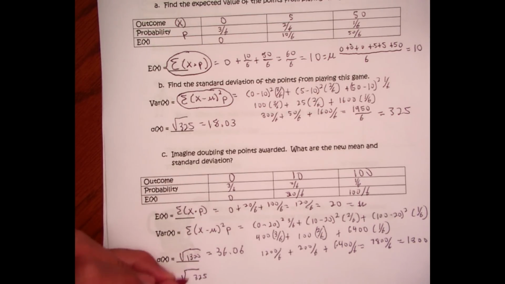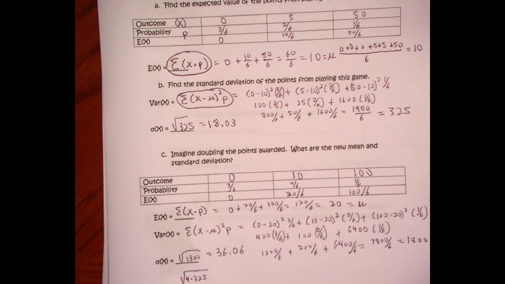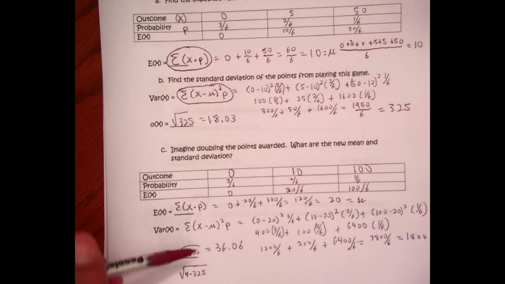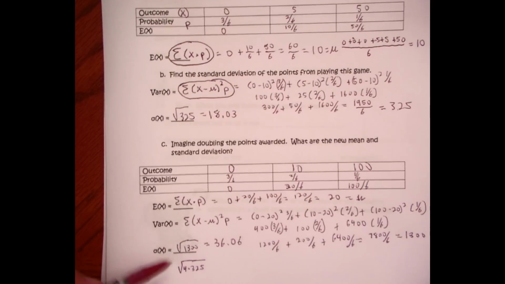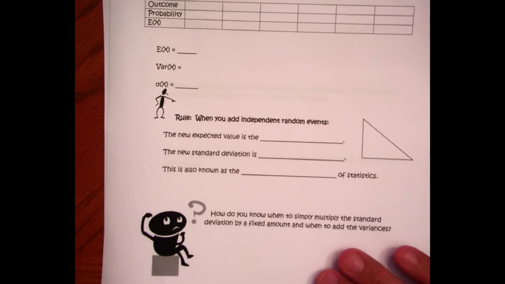If I want 325 to double, I got to multiply it by 4, because the square root takes out that 4 and makes it a 2. So in order to make this double, I would have to multiply that original value by 4. That's why this is 4 times that. But again, we expected this to happen because when we multiply, measures of variation also change. So the standard deviation doubled. Now we're playing the game twice.